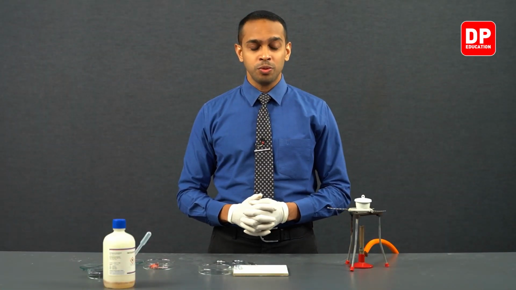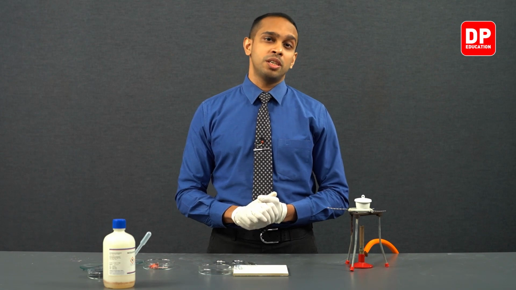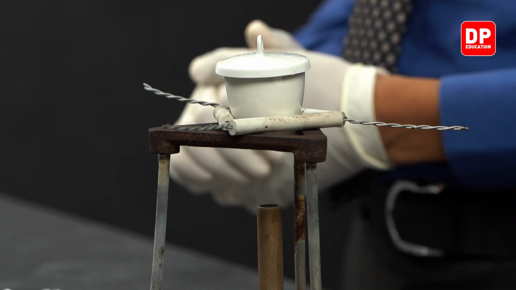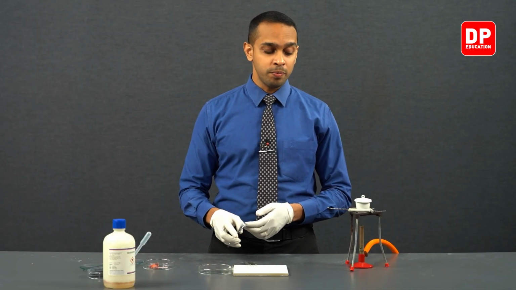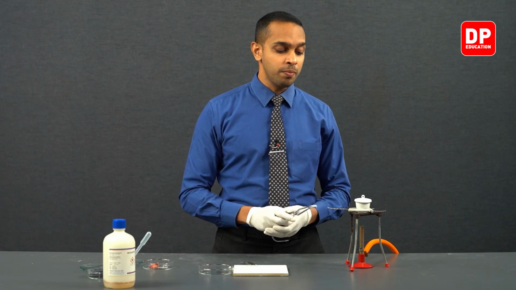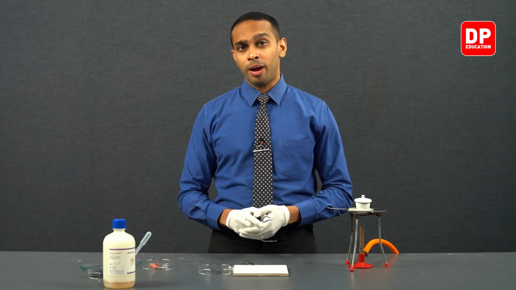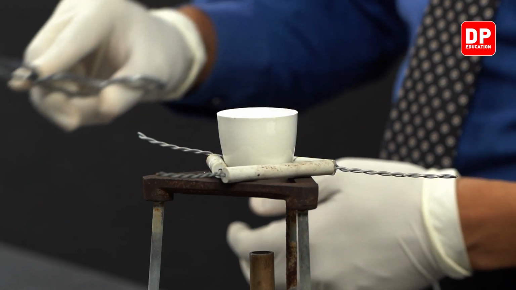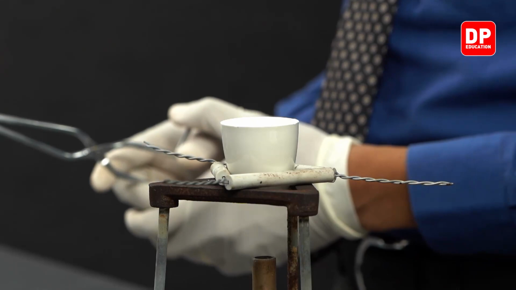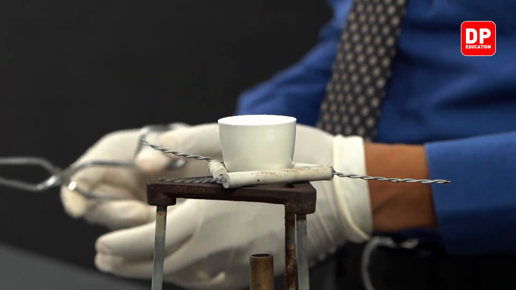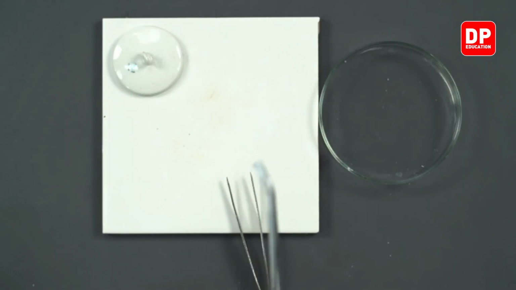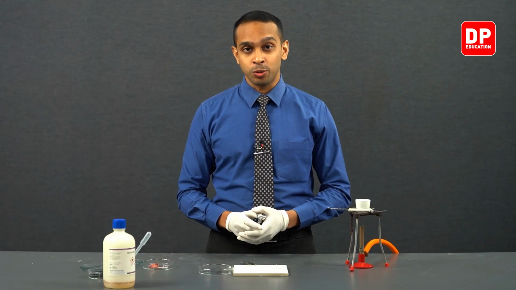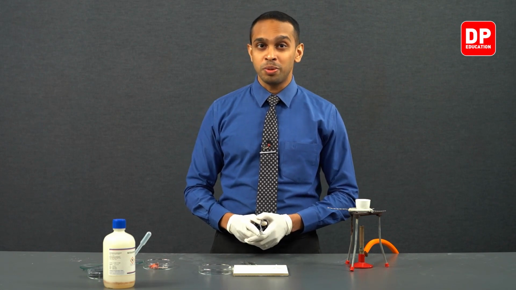Students, now we have allowed this reaction to continue for about half an hour. We have heated this crucible for half an hour. Let's take this crucible off of this tripod and observe the white color residue that is formed. When you are removing the crucible lid, please make sure to place it on something like a tile, because if you place it on a wooden table, it will start to burn, because the crucible lid is going to be extremely hot.